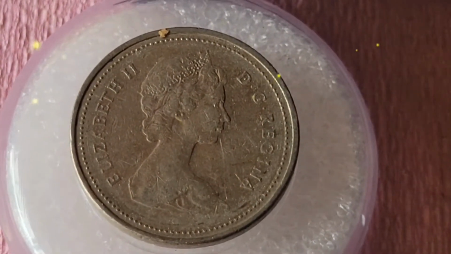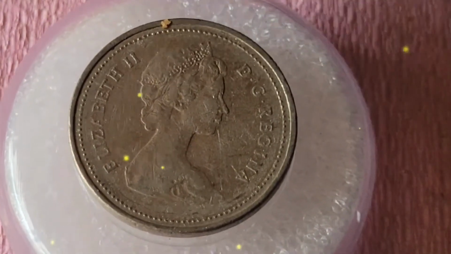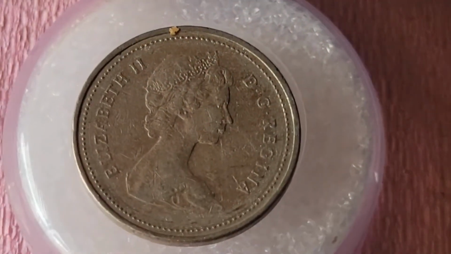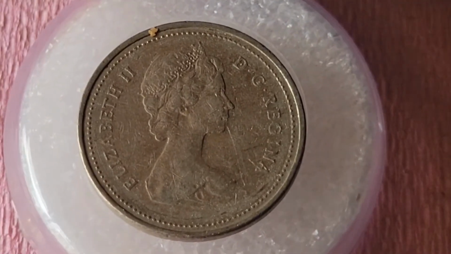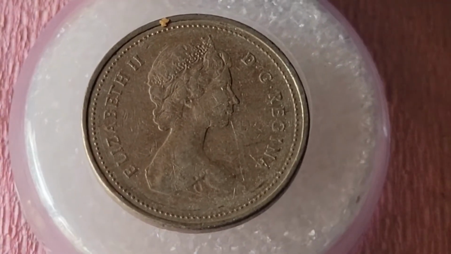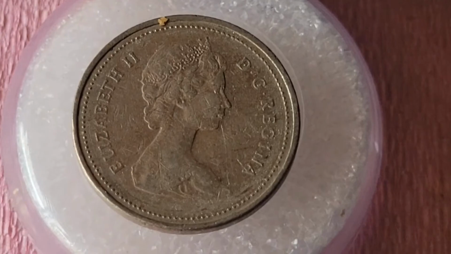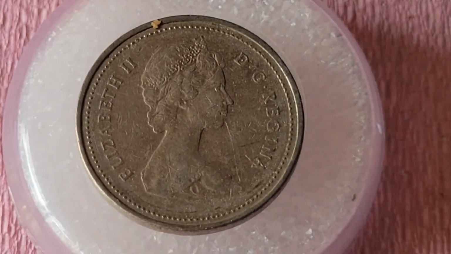Recap of key points. Summary of the coin's historical background, design, and significance. The rarity and value of the 1985 Canadian 5-cent coin. Final thoughts on the potential worth of these coins in the future.